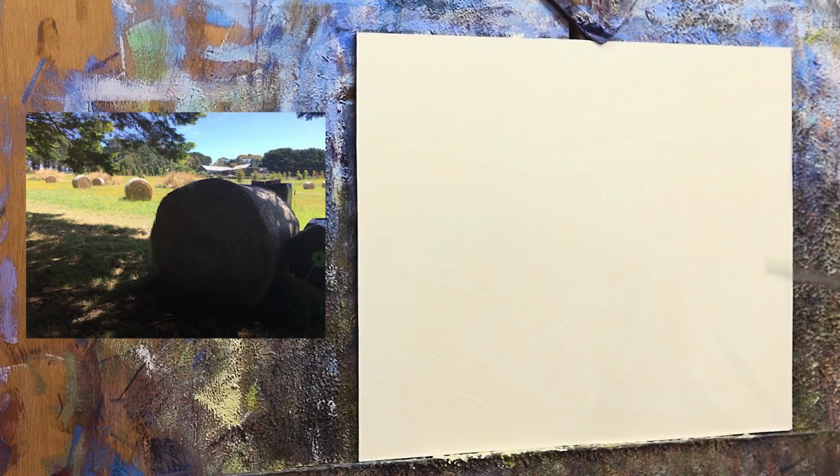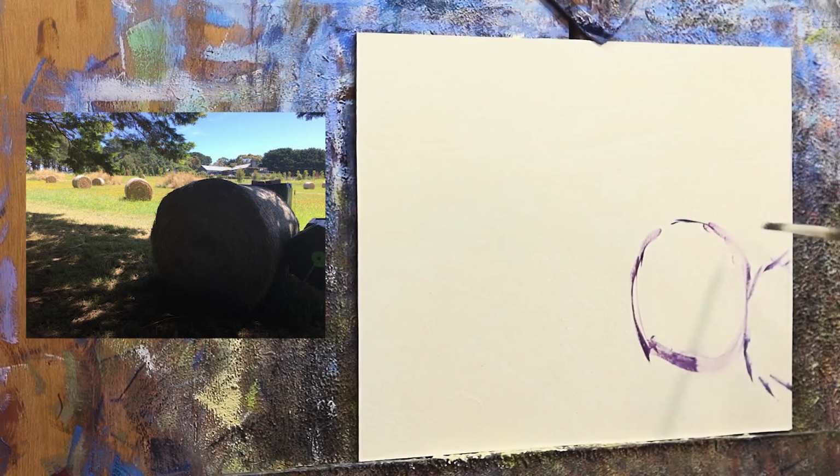Okay, we'll just have a look at this block in. It's a subject with a few hay bales. Normally with composition, a good trick is to look for some big shapes. There's a little shape on there.